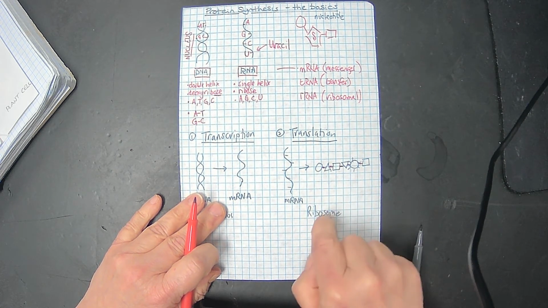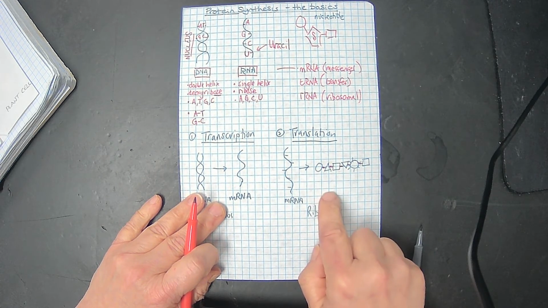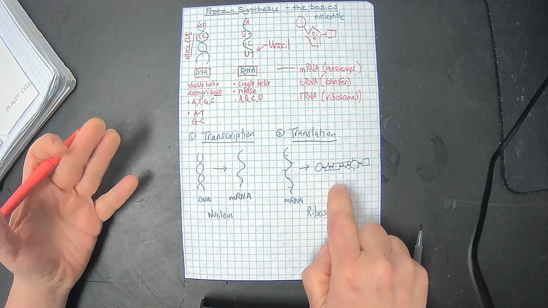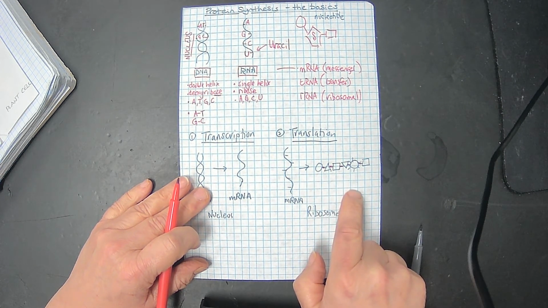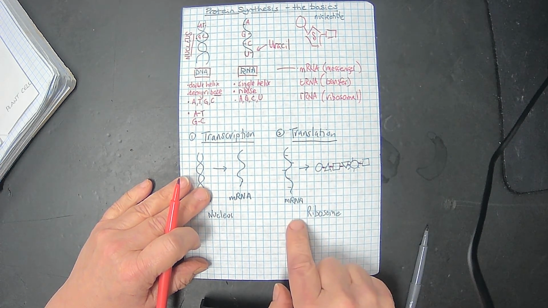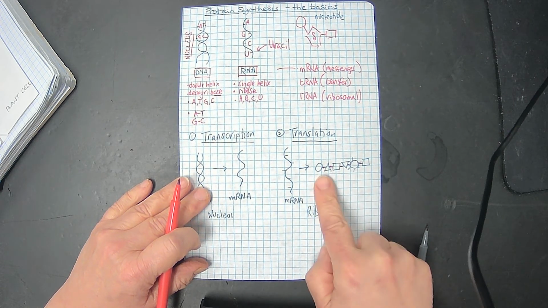And if you remember nothing more from enzymes, which I'm hoping you do, you will remember the active site of an enzyme, which is a protein, has to be a perfect fit for its substrate or it can't do its job. That is true of all proteins. All proteins have to be exactly the right shape to be able to do their job.